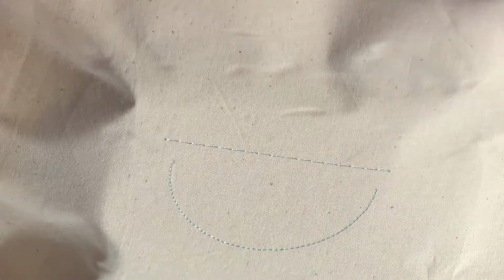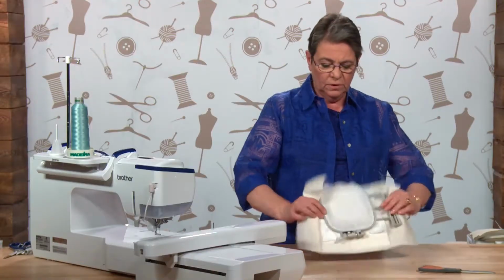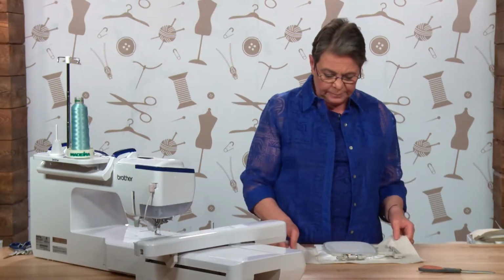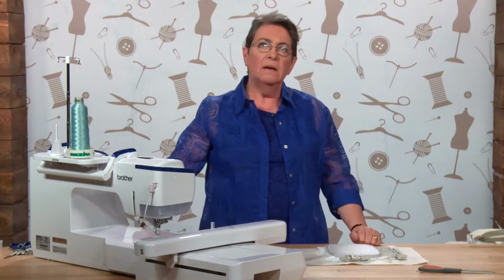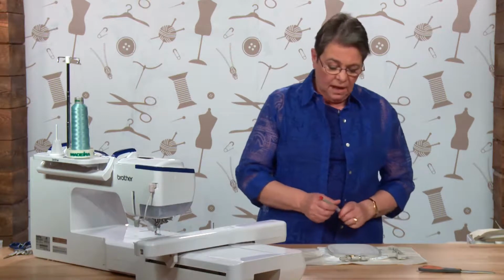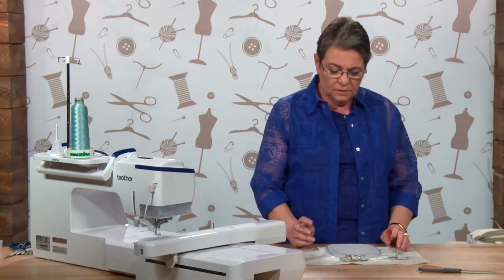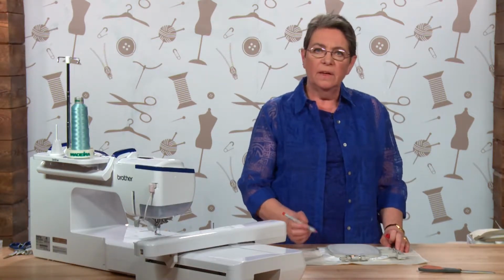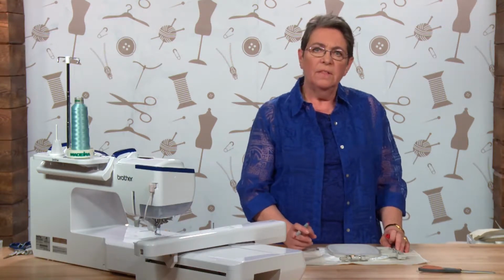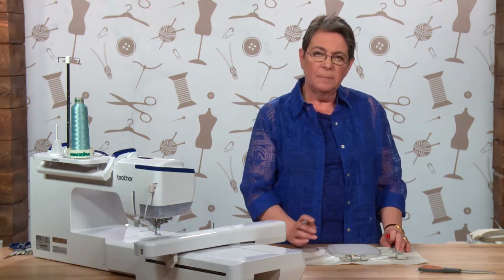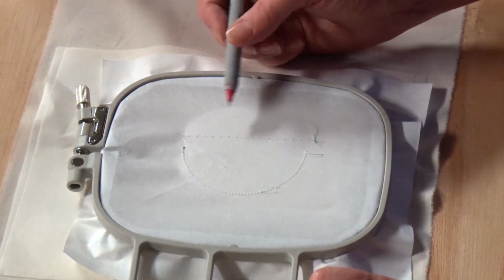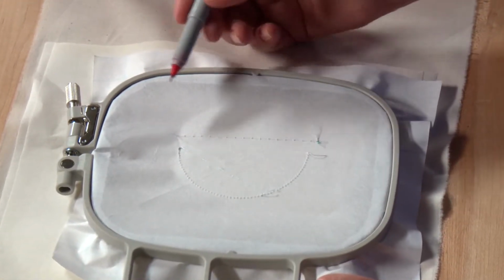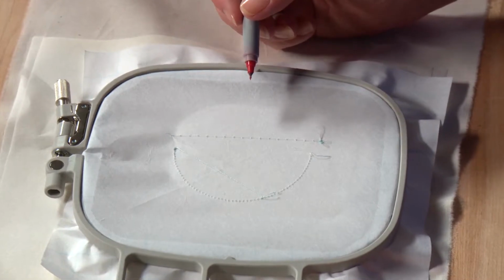Now, before I remove it from the hoop, I'm going to turn it over and mark the back of my alignment lines. The reason why I do this is because sometimes, as you're taking off the extra stabilizer, you may end up slightly losing one or two stitches at the end, just because it is a large basting stitch.